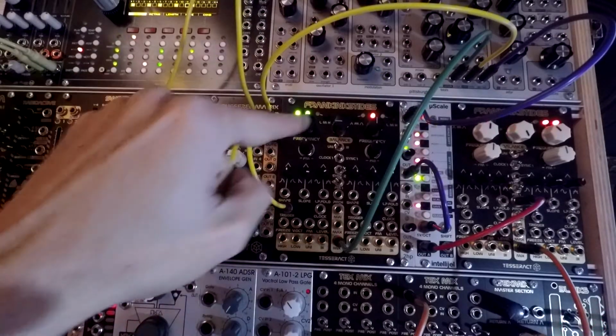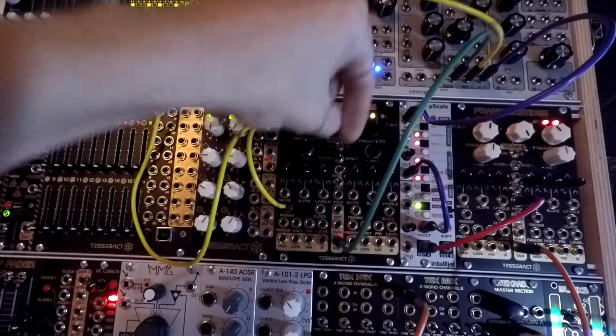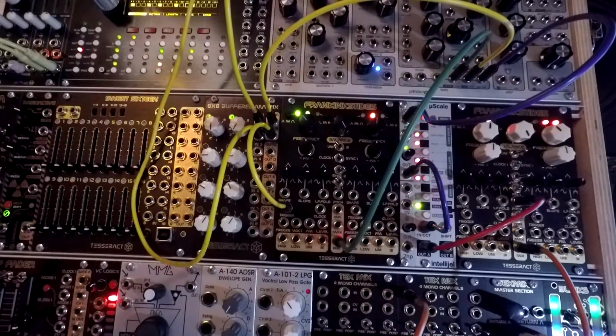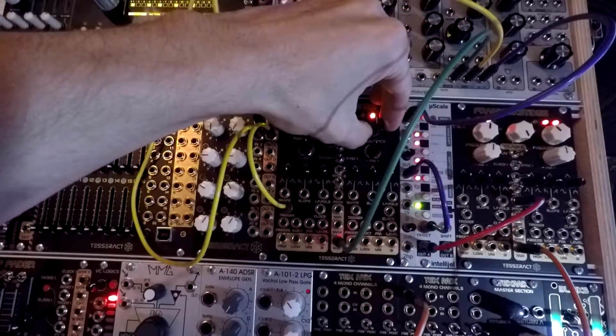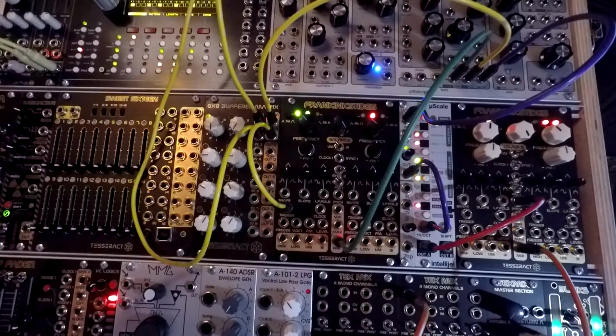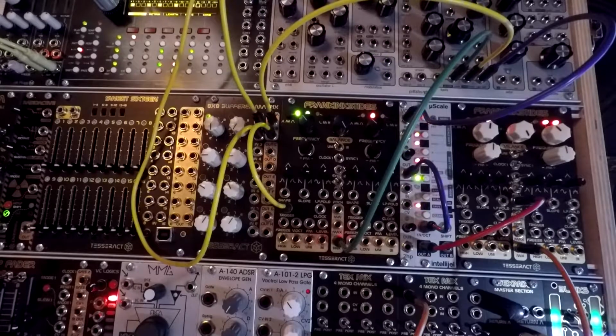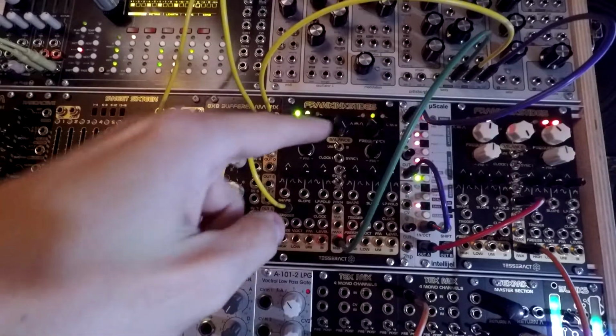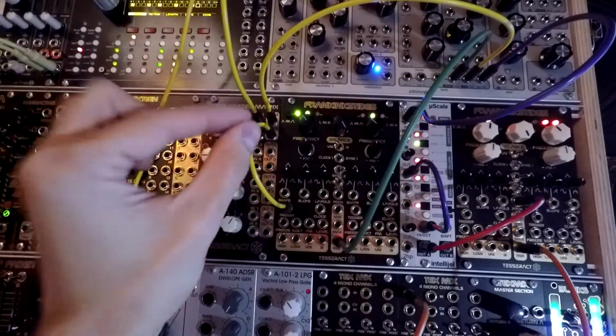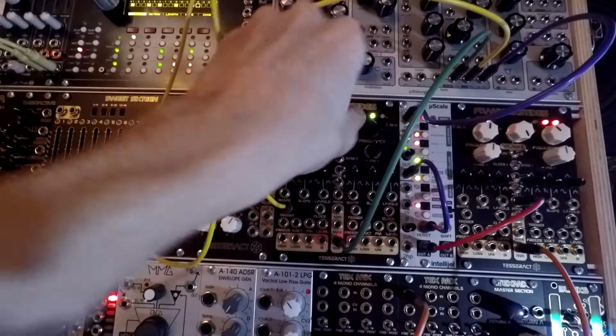Now, this is how it sounds if you're using an LFO. Even if you're using a slow LFO, it sounds a little bit more random than if you're using a pure control function generator.